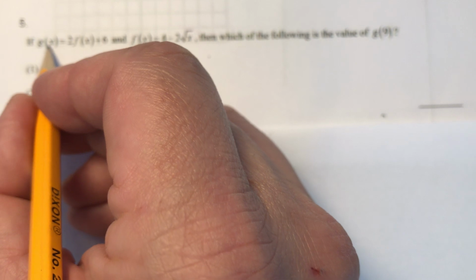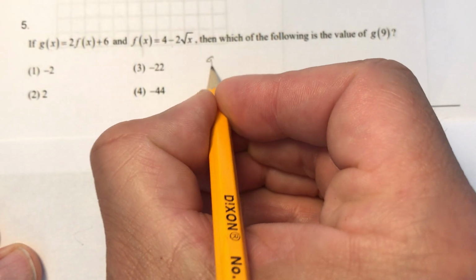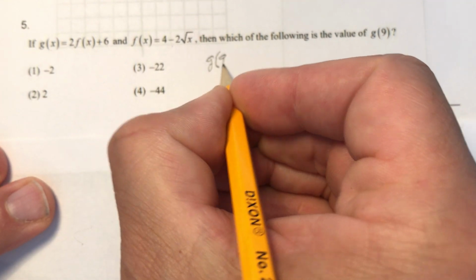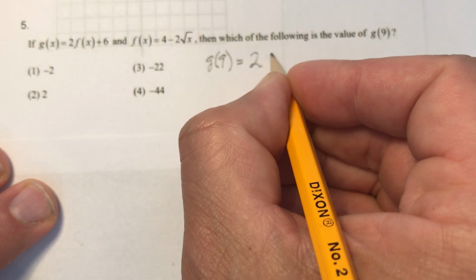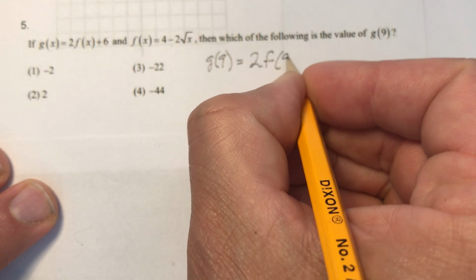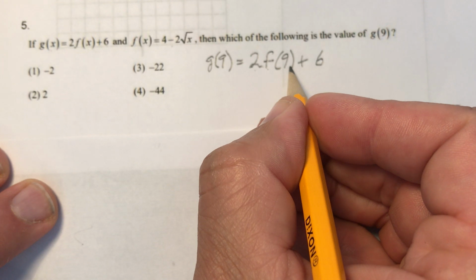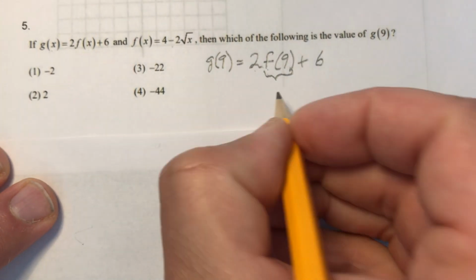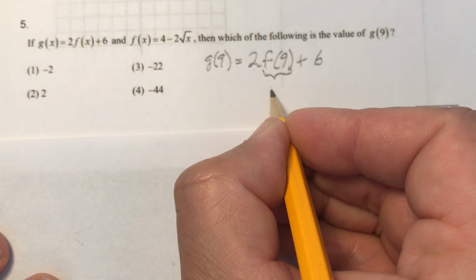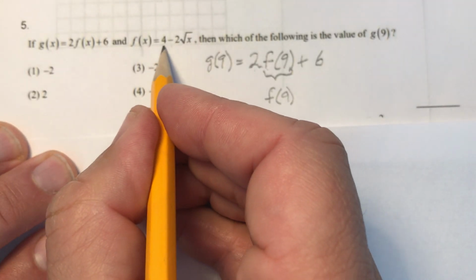So here's our function. G of x defined as twice f of x, add 6. But f of x is its own function. Therefore, if you want to figure out g of 9, g of 9 means you're supposed to be plugging 9 in where you see an x. Well, in the g function, it looks like this if you put 9 where x is. So double f of 9. Well, you can't figure out what f of 9 is until you actually get the f function out. And the f of 9 would have to be calculated using this function.